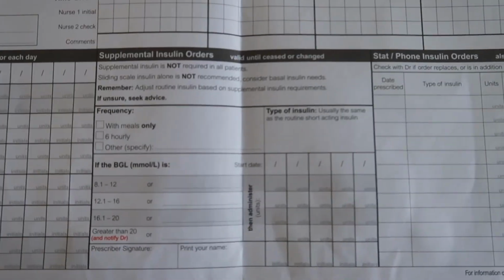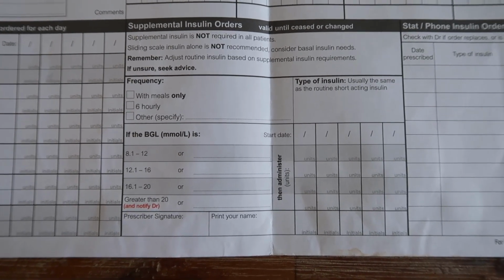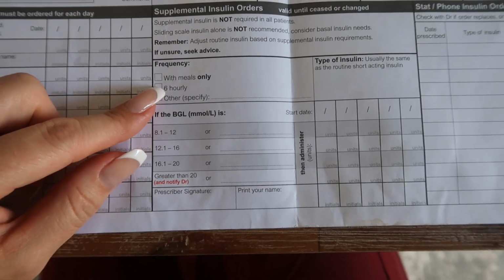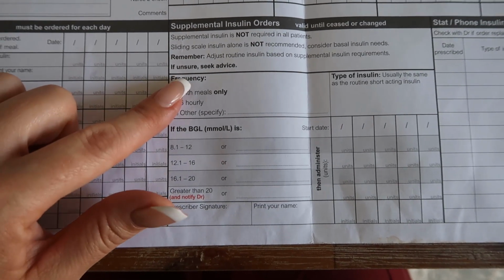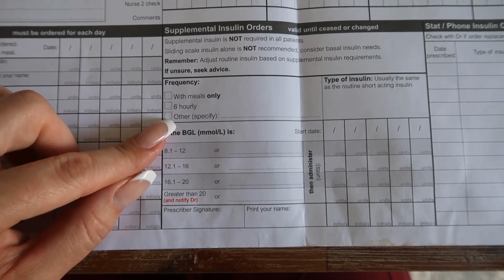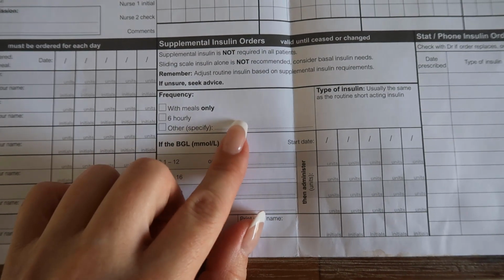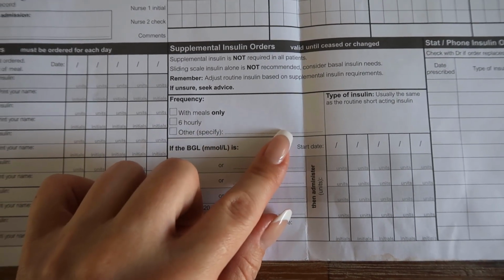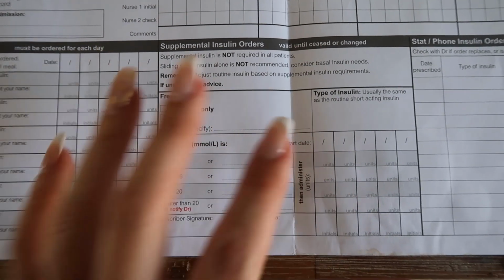Then just beside it, this section here, this is your supplemental insulin orders, which is also your sliding scale orders. So most of the sliding scale orders are usually given with meals, and the doctor usually ticks it here. But there are some exceptions, and it might be 6 hourly or it might be others, and it would be here twice a day or 3 times a day as a designated time. They would put, for example, 12 p.m., then let's say 15 and then 16, or 18, I'm just making it up.